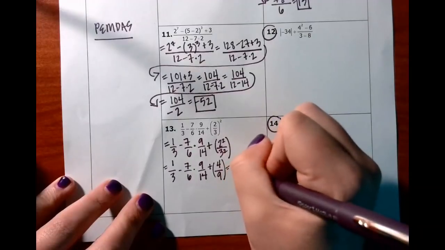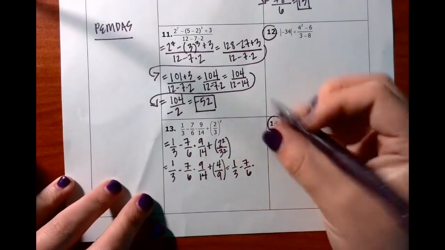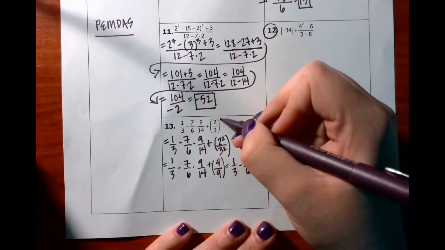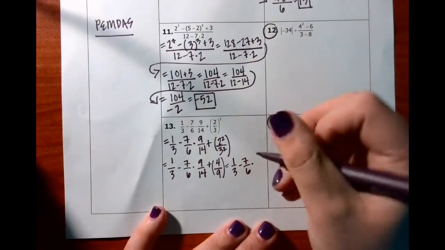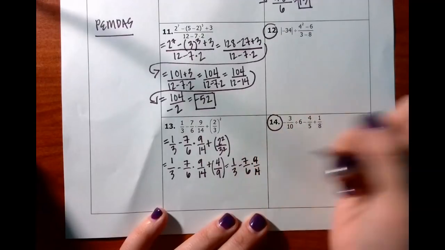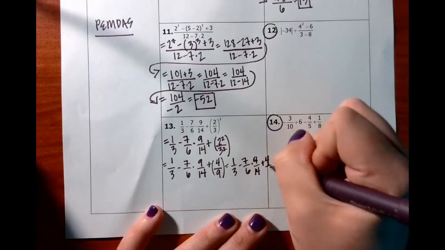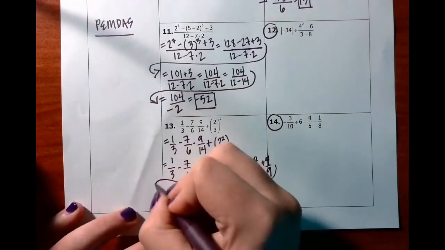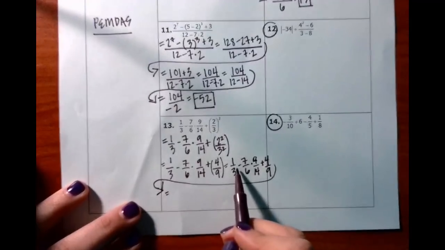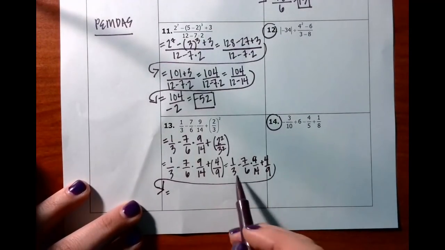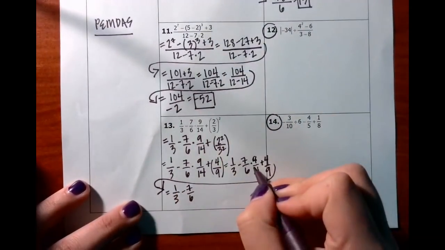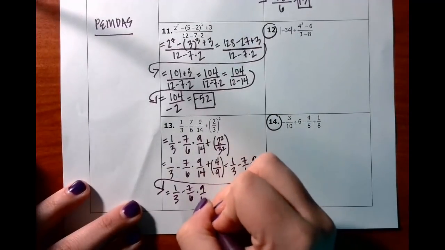No big deal. So now I'm just going to rewrite it, move my parentheses. Remember, these parentheses are here just to show you that everything in here is raised to the exponent. That's why we were able to do the exponent even though there's parentheses there. So it's going to be 1/3 minus 7 over 6 times 9 over 14 plus 4 over 9. Now, remember, your work should look exactly like mine. I don't have any exponents. I don't have any division, but I do have multiplication. So we're going to go left to right. Minus 7 divided by 6 times that 9 over 14. So we're going to deal with this part first.